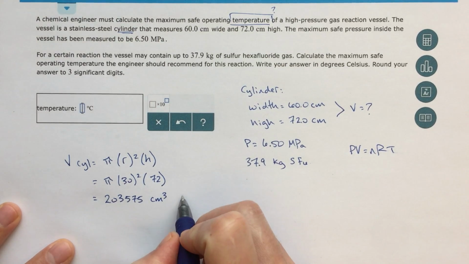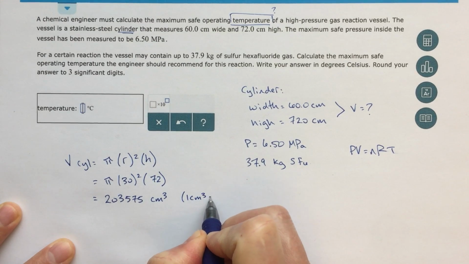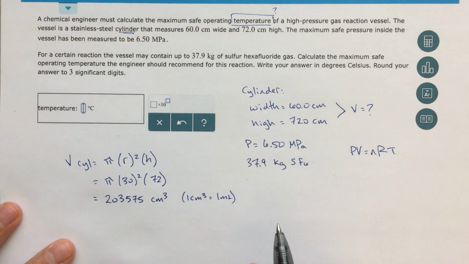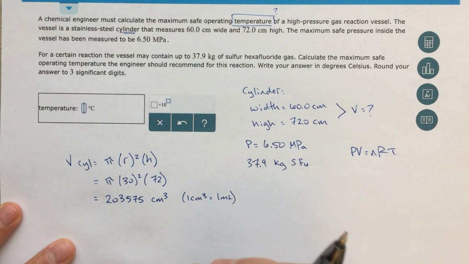And I know that 1 centimeter cubed equals 1 milliliter. So this would be another conversion that you could do if you weren't familiar with that, or you weren't exactly sure. Just check on Google, see what it says. What is 1 centimeter cubed in milliliters?